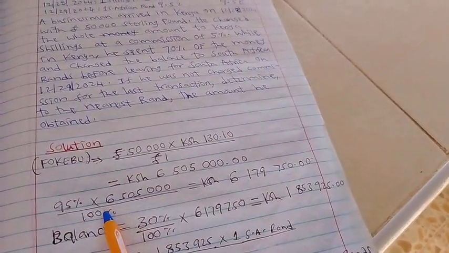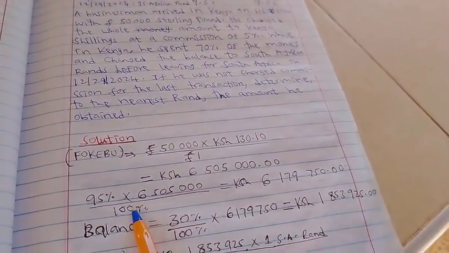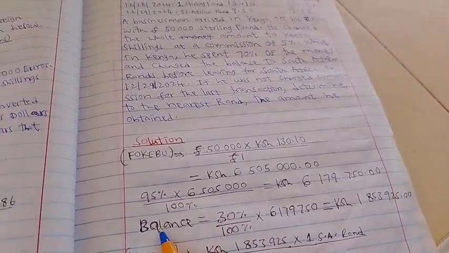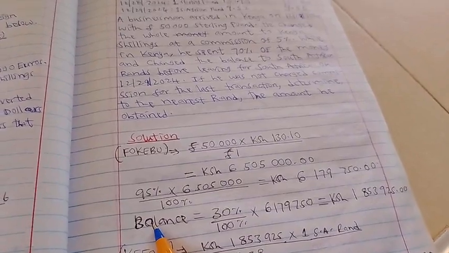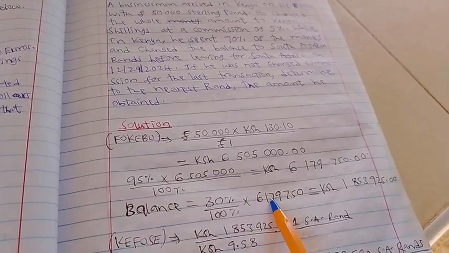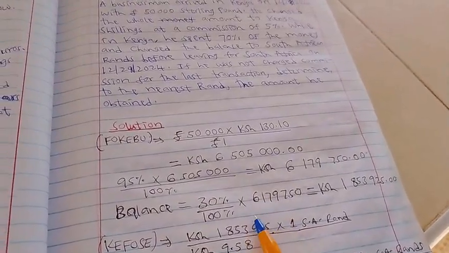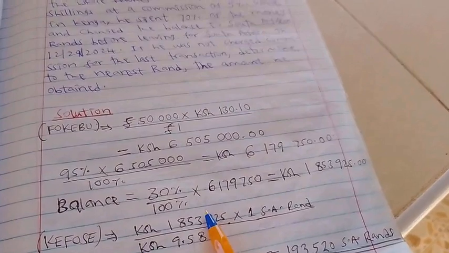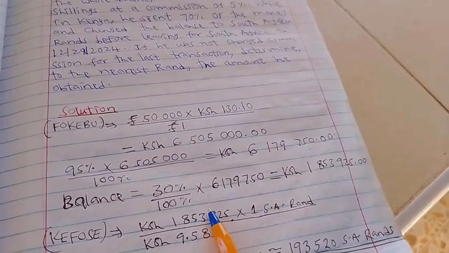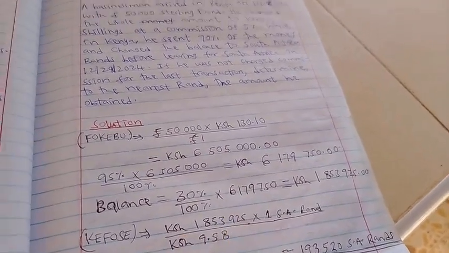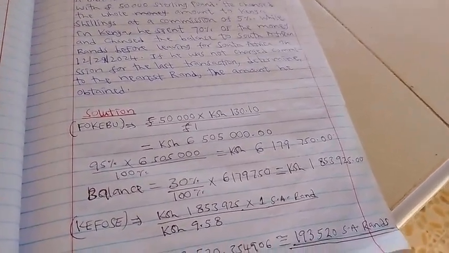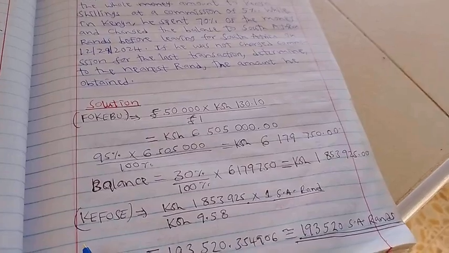That gives us 6,179,750 Kenya shillings. Now, the balance after spending 70% of the money in Kenya will be 30% of 6,179,750, which translates to 1,853,925 Kenya shillings. Now, the balance was converted to South African rand before leaving to South Africa.